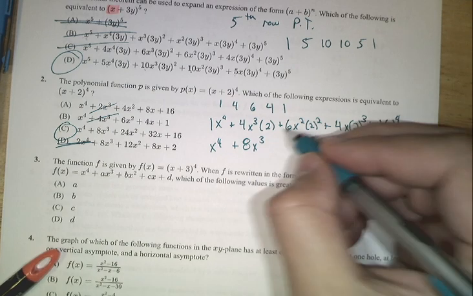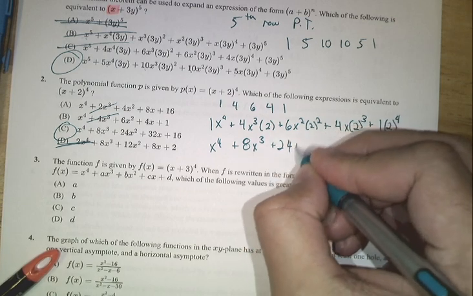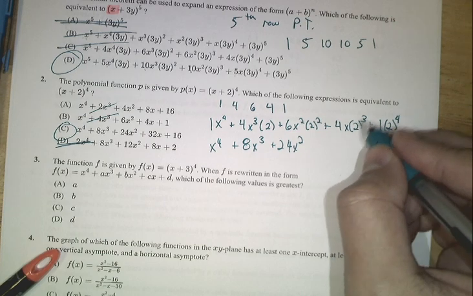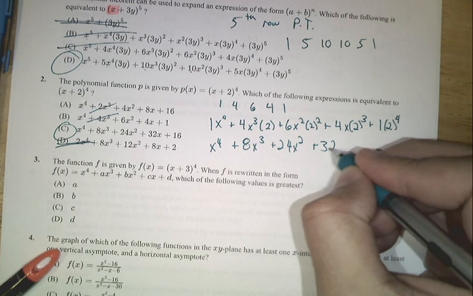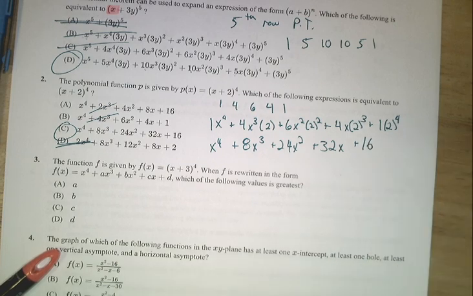If I finish squaring them out, 2 squared is 4 times 6 is 24x squared. 2 to the third is 8. 8 times 4 is 32. And then 2 to the fourth is 16. There we go.